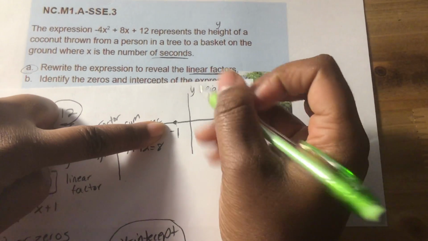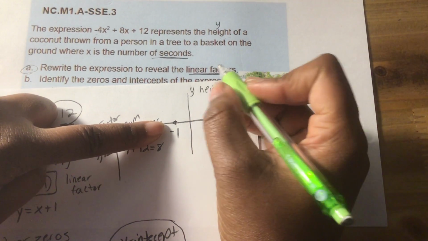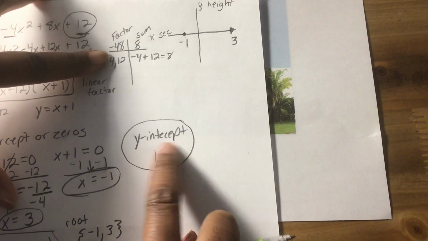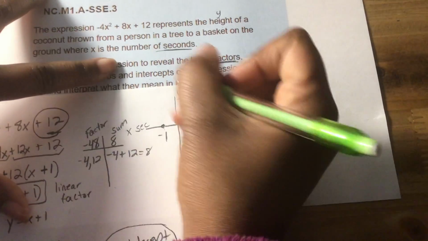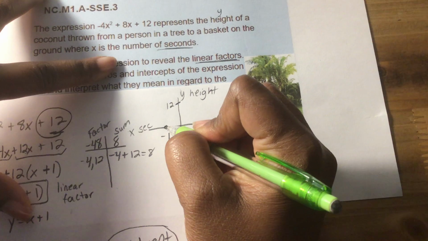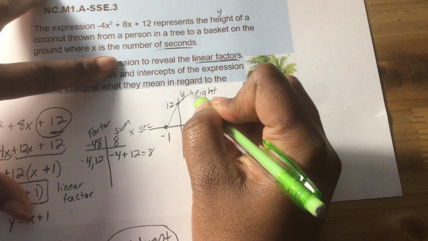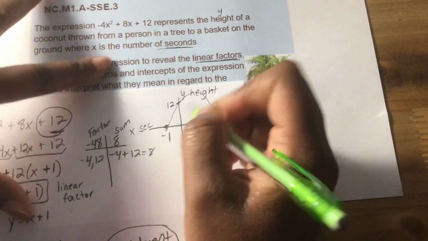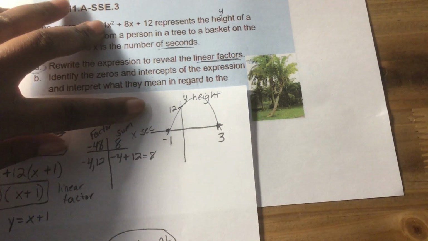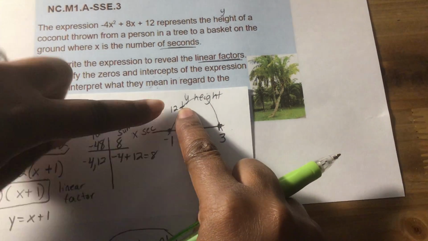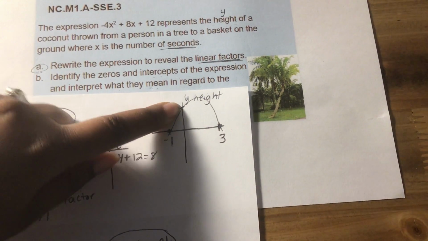All right, so the height of the initial value or the starting amount, the y-intercept is 12, okay? So 12, let's say 12 is right here. So your U goes like this, okay? And I know that it's going to go up from here because this person is in a tree, okay?